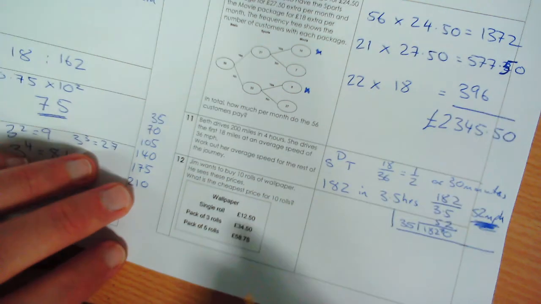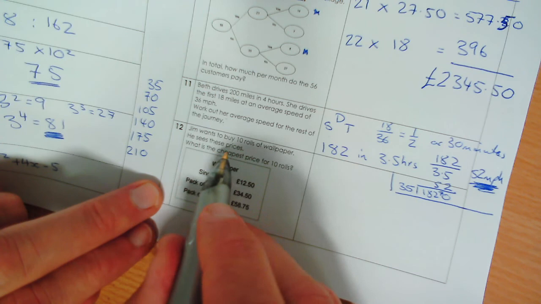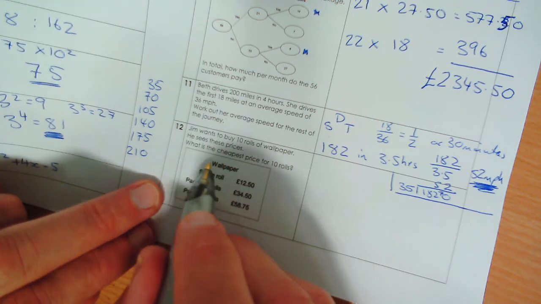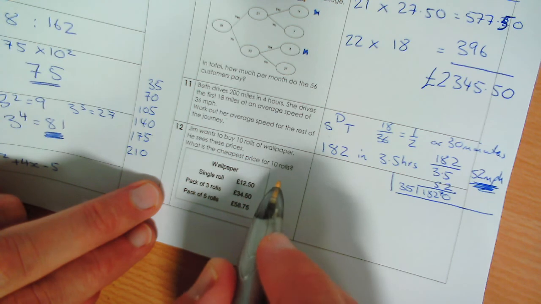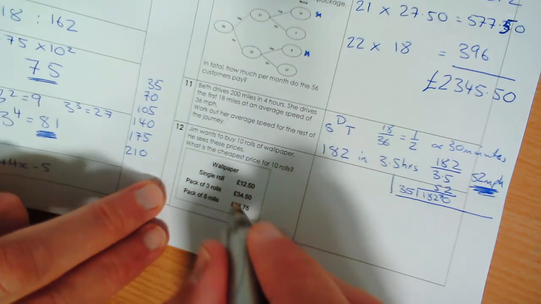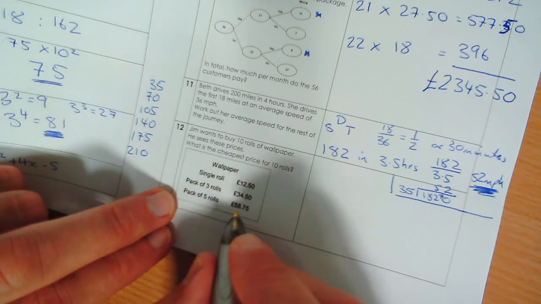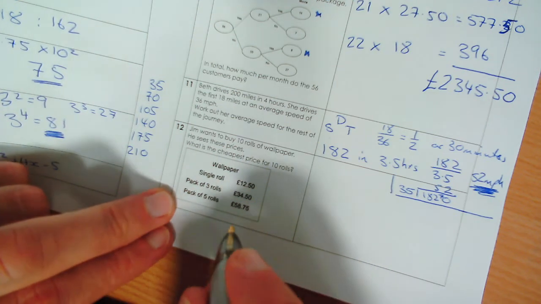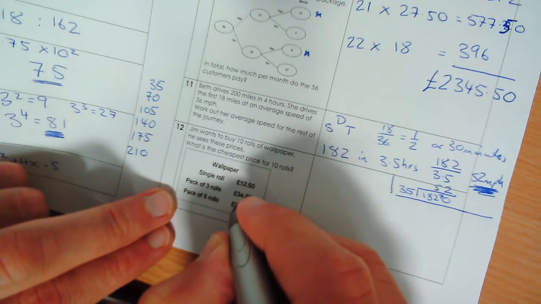Our last one, so question 12, we've got Jim wants to buy 10 rolls of wallpaper. He sees these prices. What is the cheapest price for 10 rolls? So we've got a little bit of working out to do. We're going to want to try and work out what our cheapest offer is and get as many of those as we possibly can. So one way to do it is to do a comparable amount for each of them.